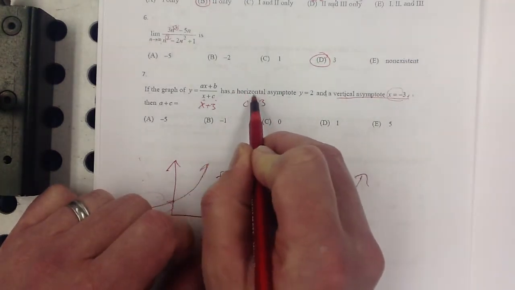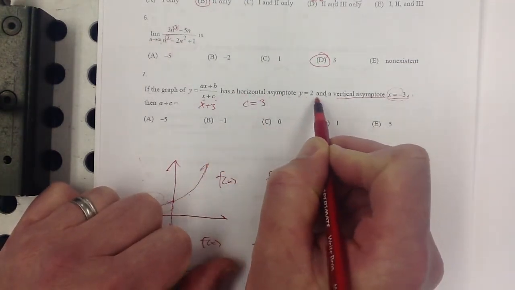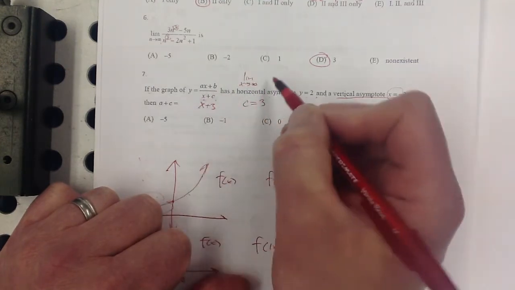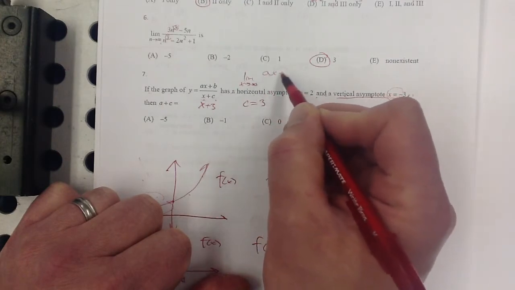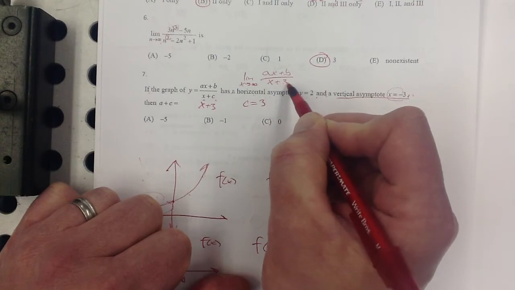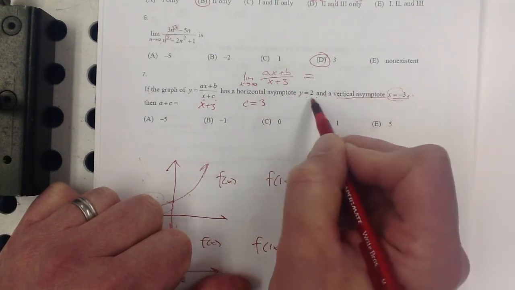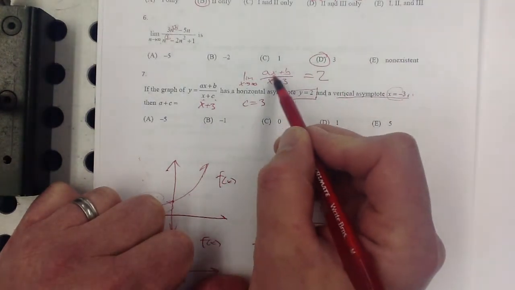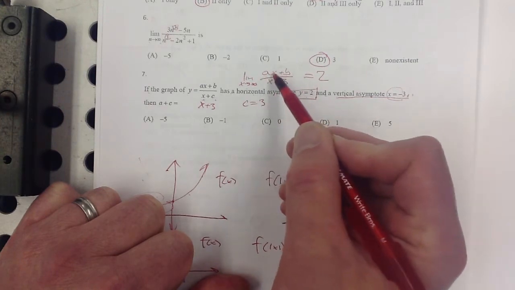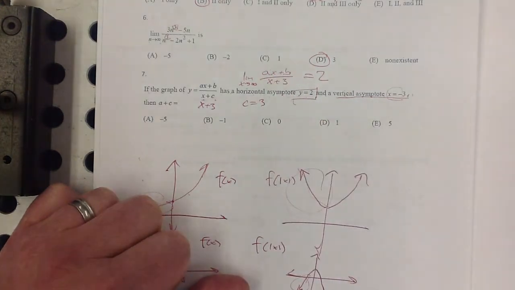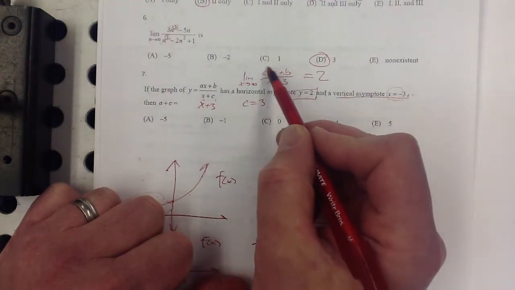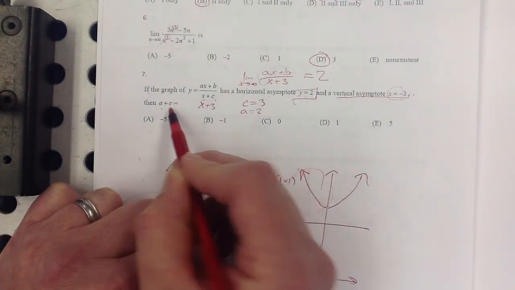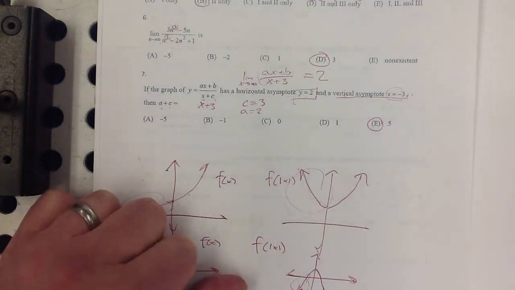And now, if there's a horizontal asymptote at y equals 2, that's like saying the limit as x approaches infinity of this thing, of ax plus b over x plus 3, that limit must be 2, right? That's what it means to have a horizontal asymptote. And here's my highest power, top and bottom. So that would have to be 2x plus b over x plus 3, right? The ratio of those coefficients would have to be 2 over 1. So it looks like a would have to be equal to 2. So a plus c is 5.